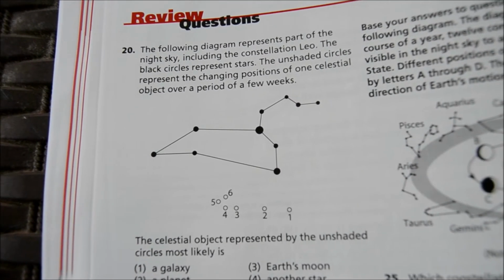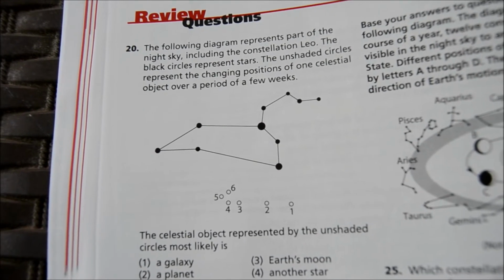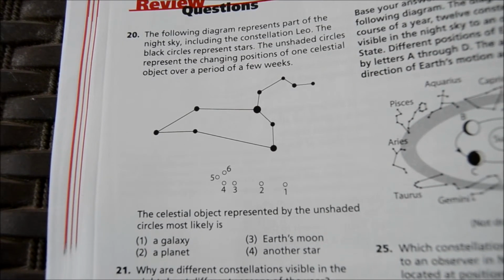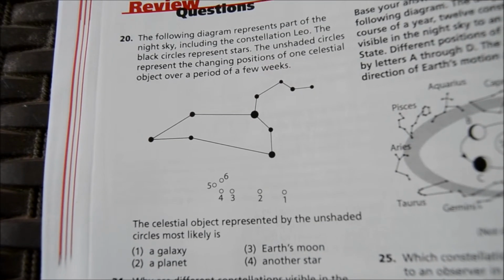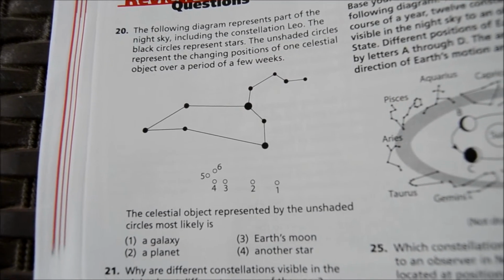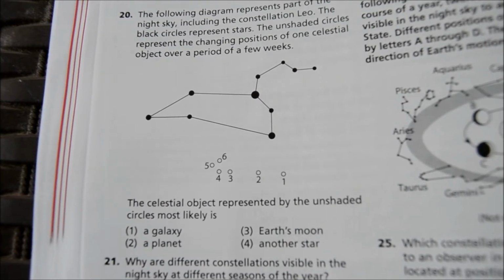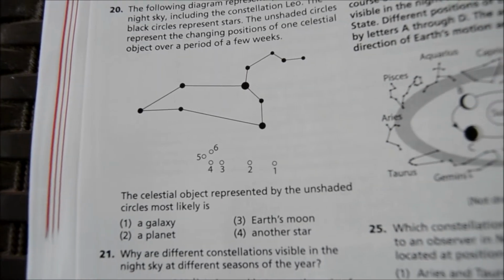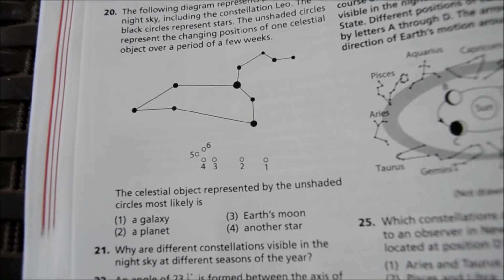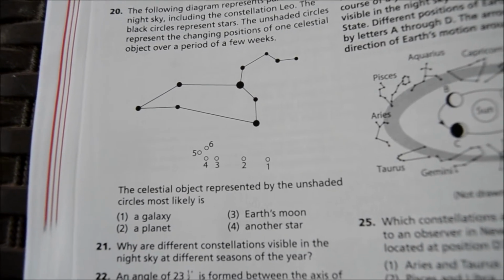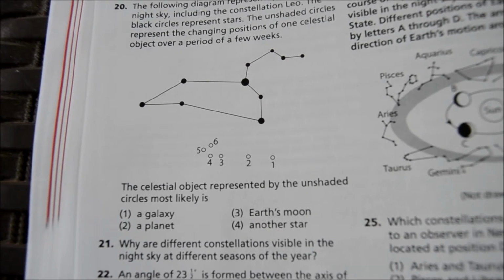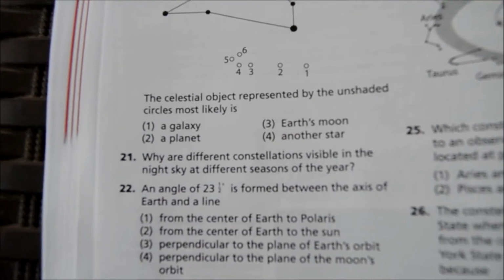That's because that celestial object is in retrograde. And retrograde is caused by that change in gravitational attraction between the planet and the sun. So the whole idea, the further the planet gets away from the sun, the less gravitational attraction, the slower it goes. So what's happening is the planet is your unshaded. It's gone into retrograde. It's slowing down.